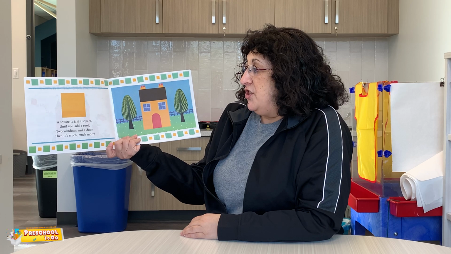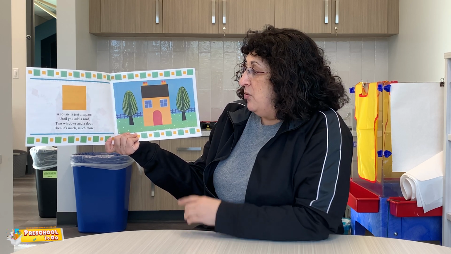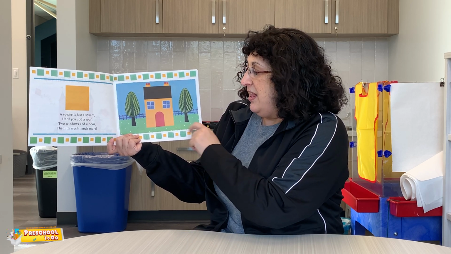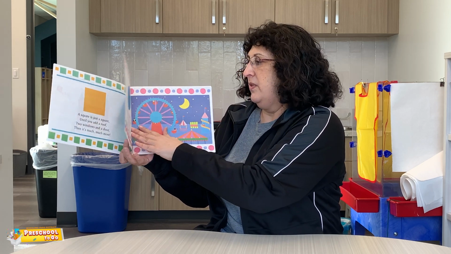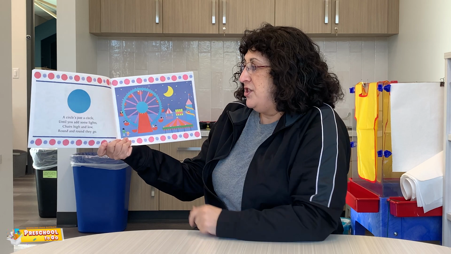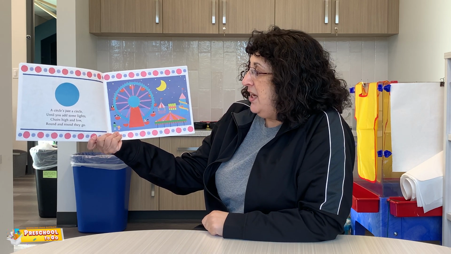A square is just a square until you add a roof, two windows, and a door. Then it's much, much more. It's a house. A circle is just a circle until you add some lights.